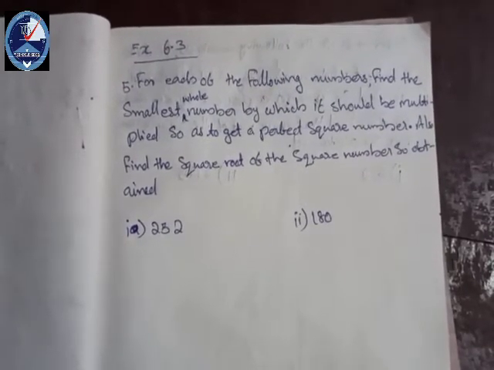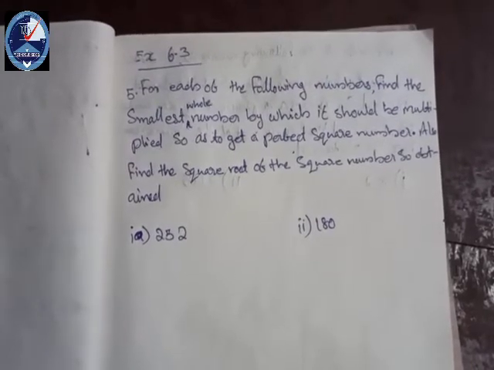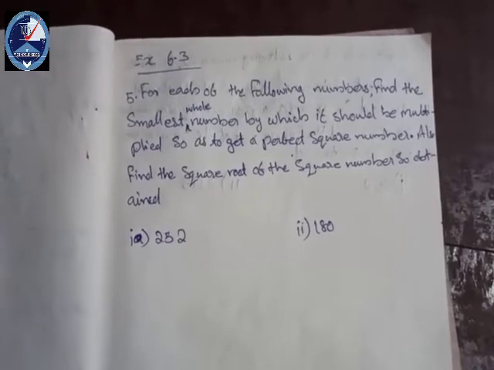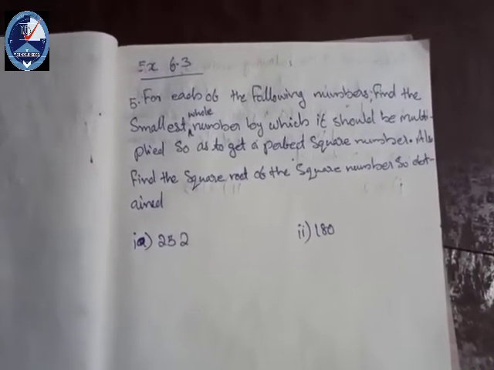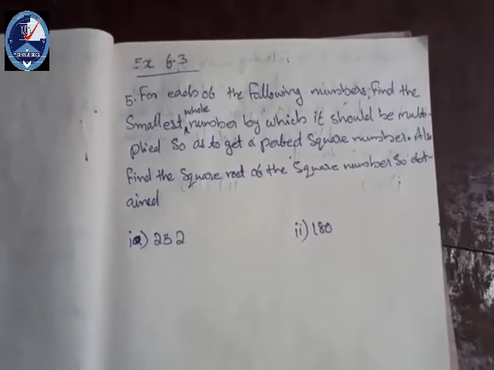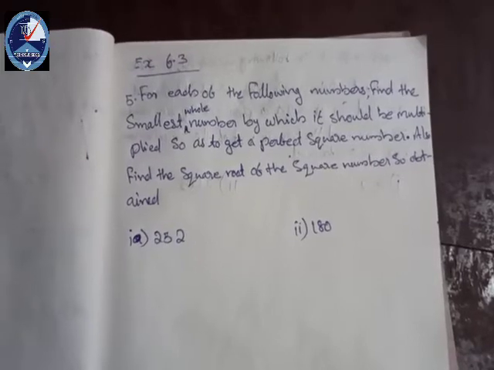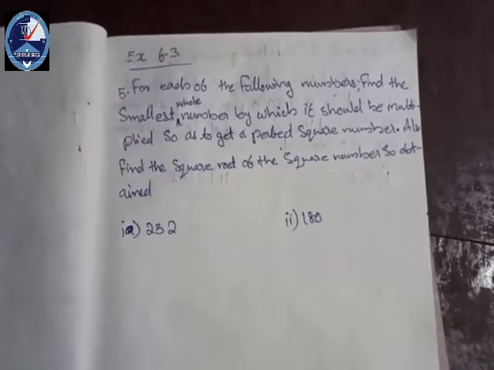Dear students, in the last class we discussed square roots, and we discussed 4 questions from exercise 6.3. Today we are discussing the remaining parts of exercise 6.3. At first, question number 5.